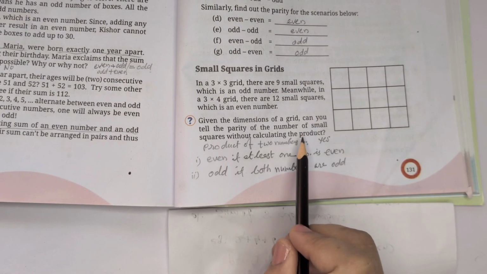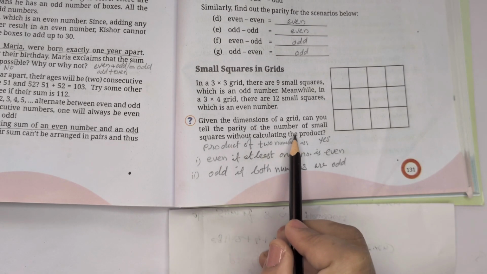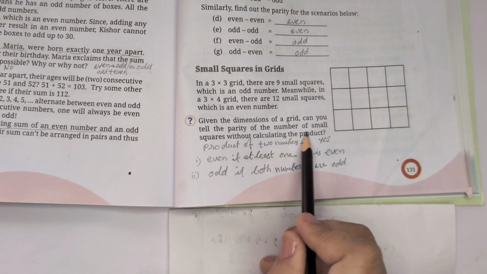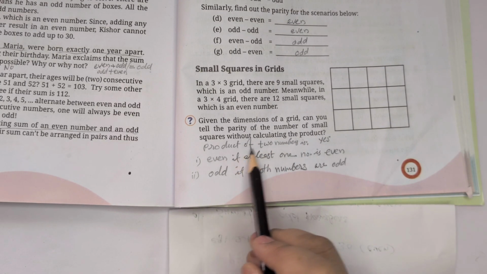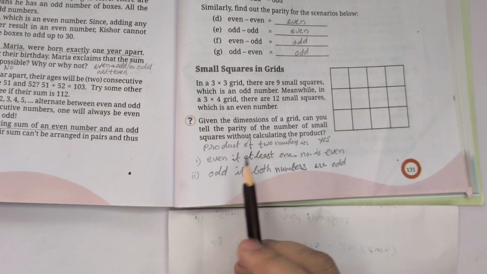Here next is product. Find small squares without calculating the product. Given the dimensions of the grid, can you tell the parity of the number of small squares without calculating the product? Product of two numbers, that we can say. So you can write yes, product of two numbers.